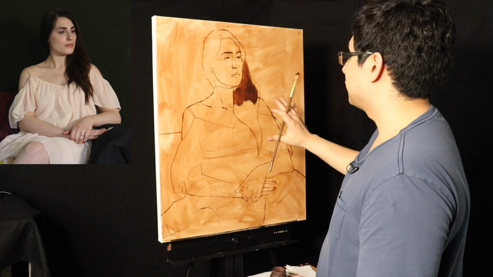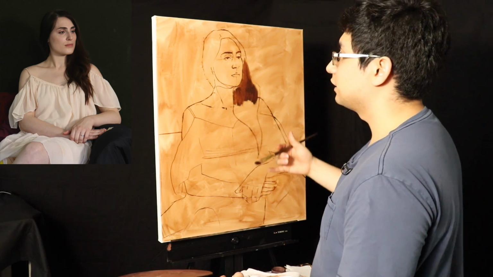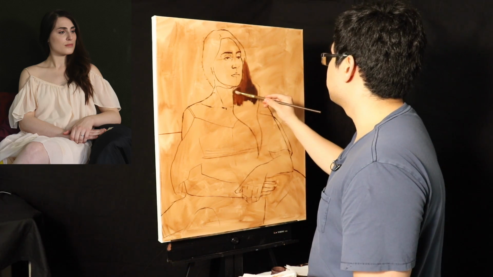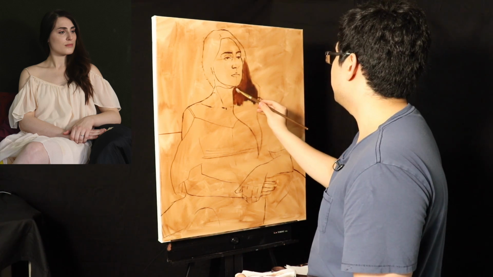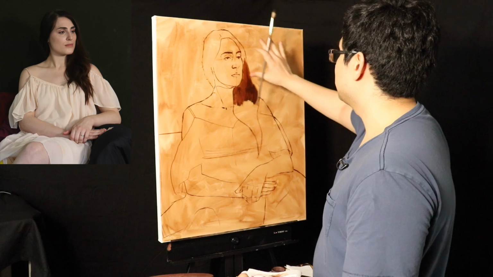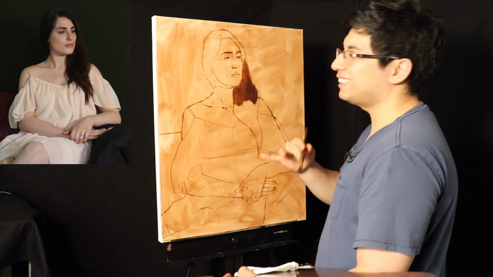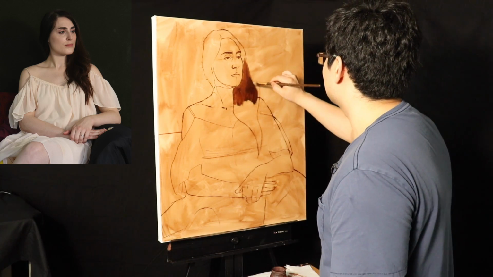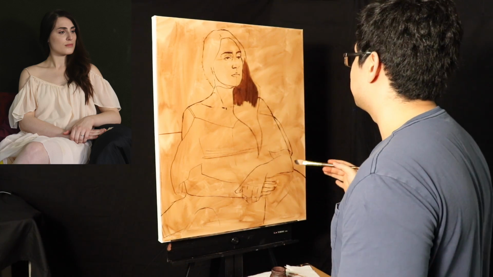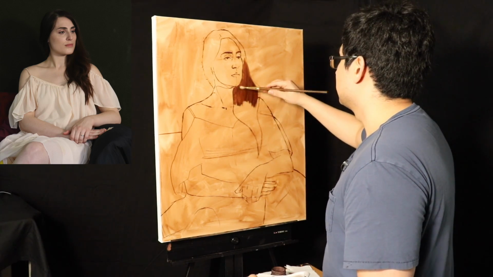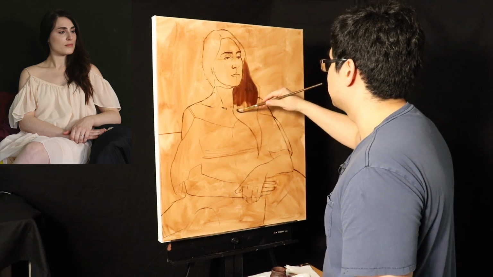By being able to increase your value spectrum when you introduce color onto a compressed value arrangement, it's just easier. It's just easier to start off with an underpainting that doesn't have something so dark as ivory black or ultramarine blue. Okay, I don't know, I'm just going off on a tangent right now.